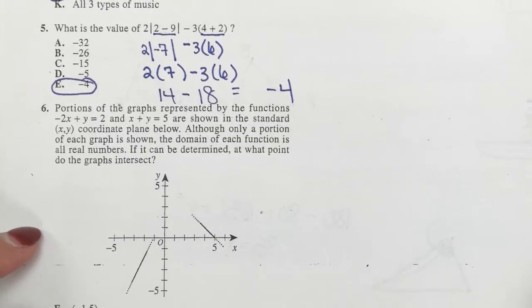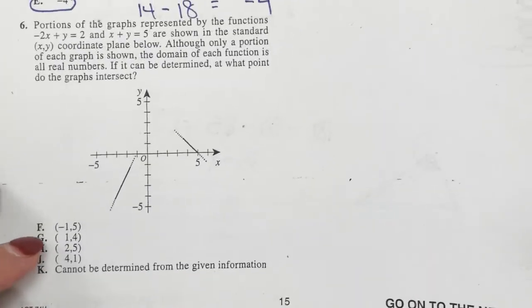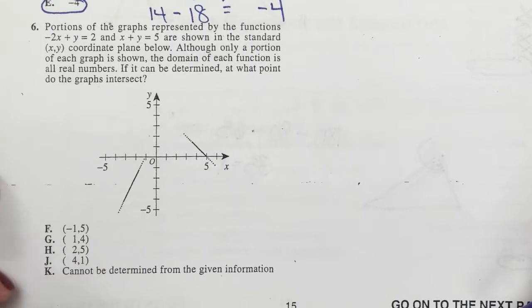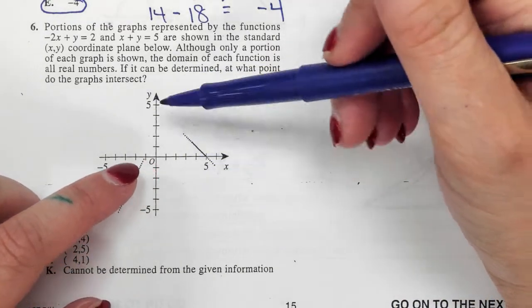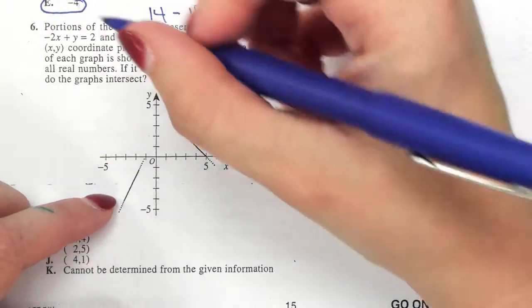What does the question want me to do, Jalen? At what point do the graphs intersect? All right, guys, what's the word intersect mean? If you're driving in a car and you come to an intersection, what does that mean? A place where the roads come together, right? Where they meet. So look, I don't know where these meet at. So what can I do to these lines? You just draw them out, right?